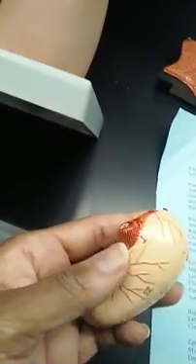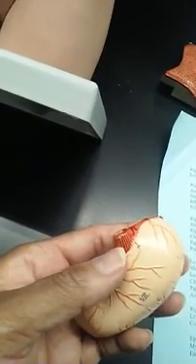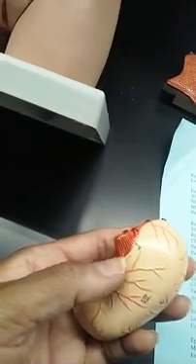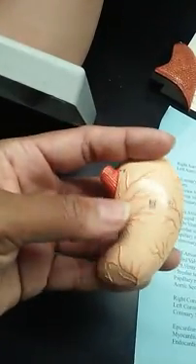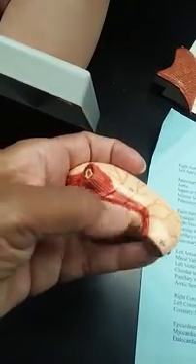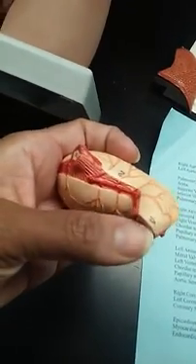At the top, we have the cardia, and here we have the fundus. And then if we come down, we have the pylorus right here.